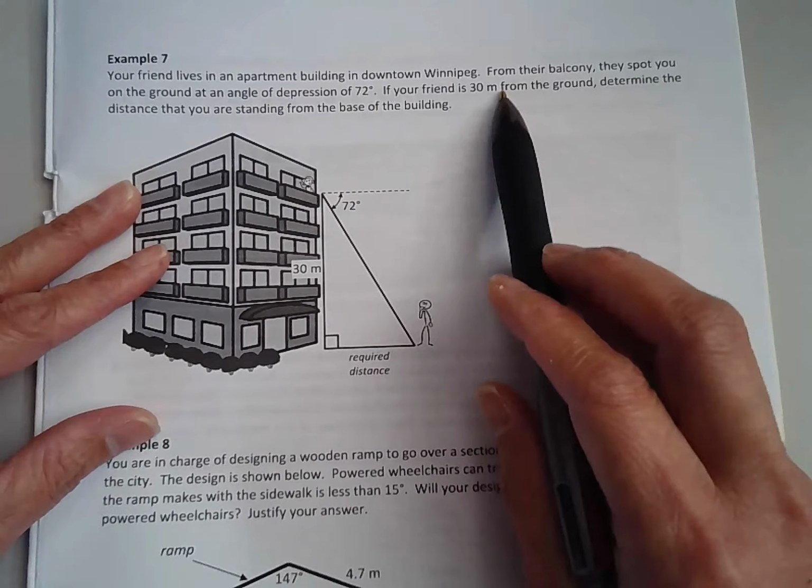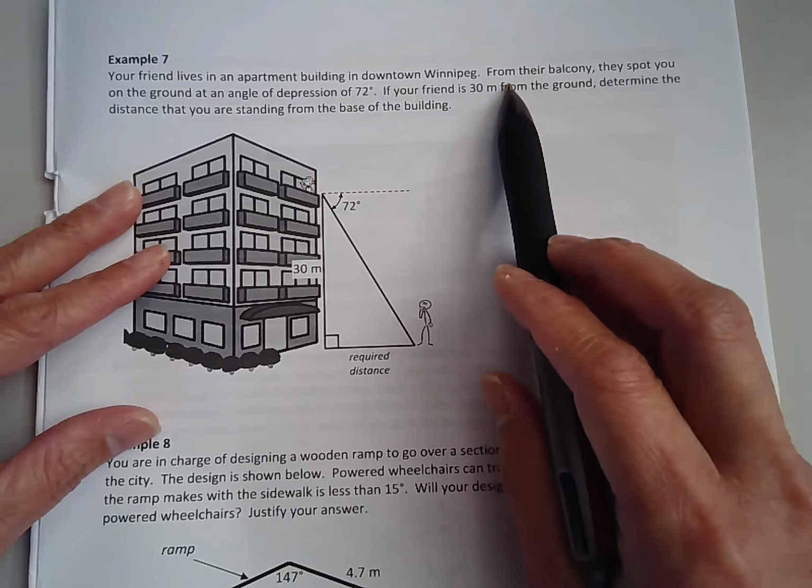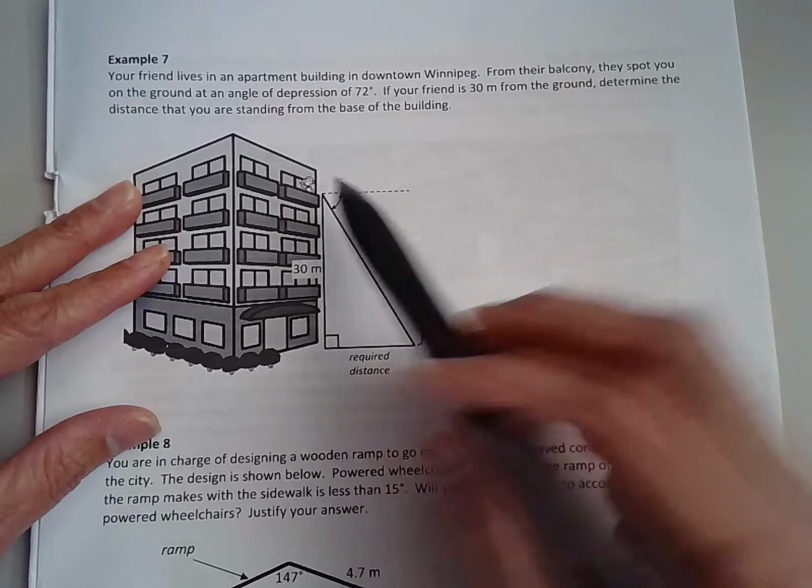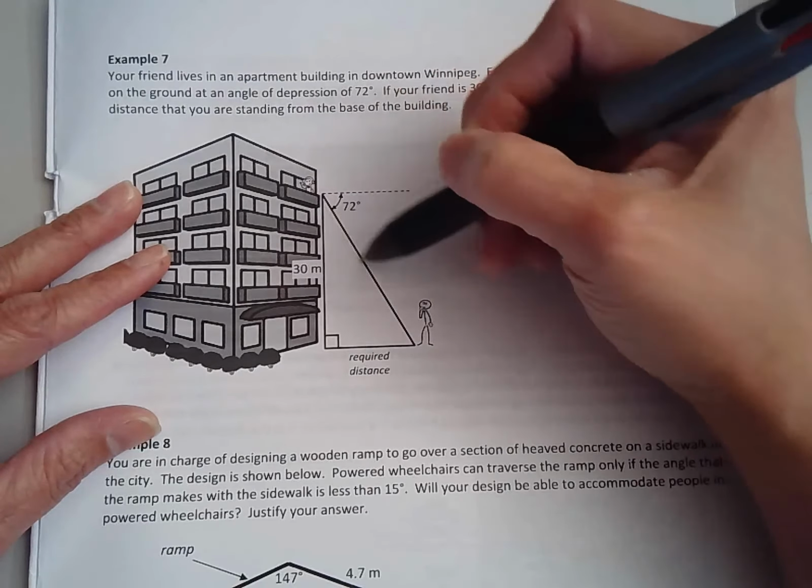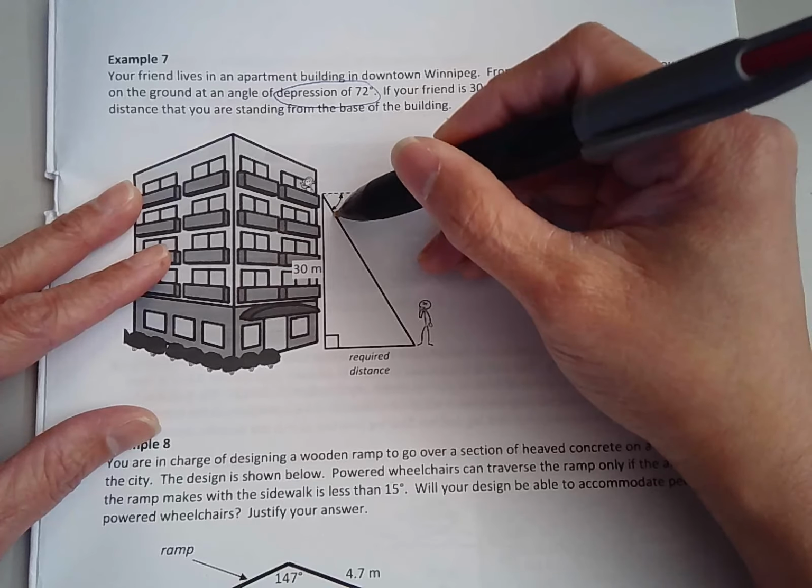If your friend is 30 meters from the ground, determine the distance that you are standing from the base of the building. Now, that story ties in here with the picture, because the picture is given to us, which is great. It says here, from their balcony, they spot you on the ground. So this is your friend, and then they spot you down here. And the angle of depression of 72 degrees is from horizontal looking down.